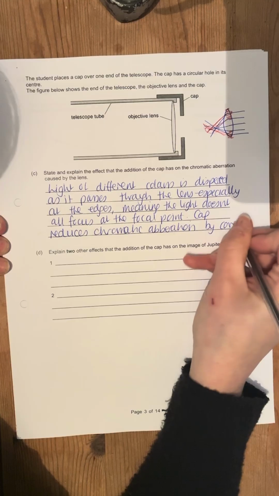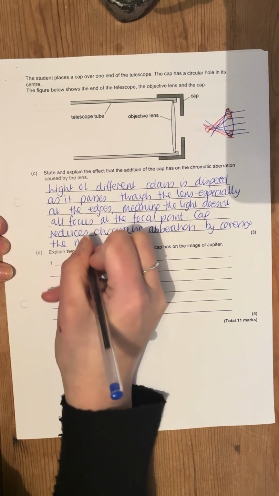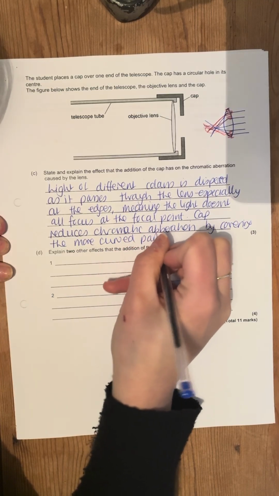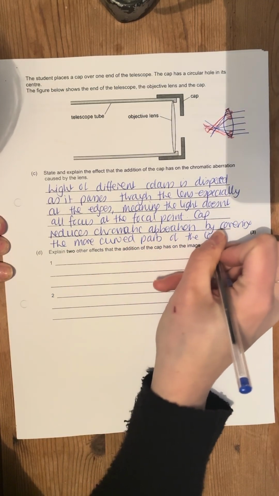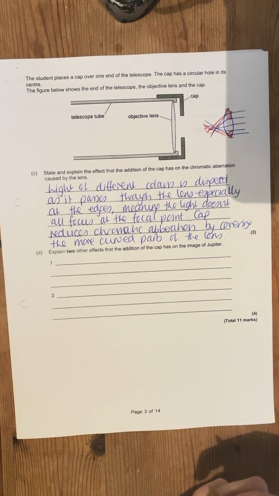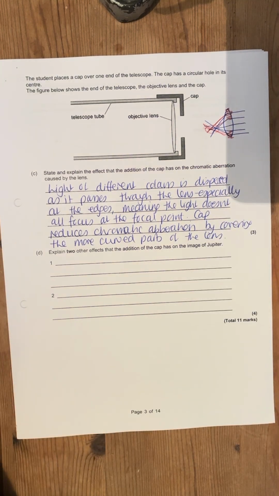By covering the more curved parts of the lens, or making sure most of the light that's travelling in is parallel or nearly parallel. I mean, it's all parallel here, but it bends less there because it's going into the lens.